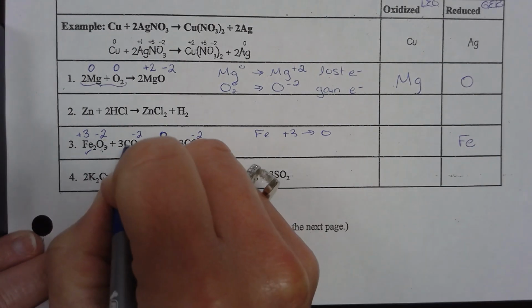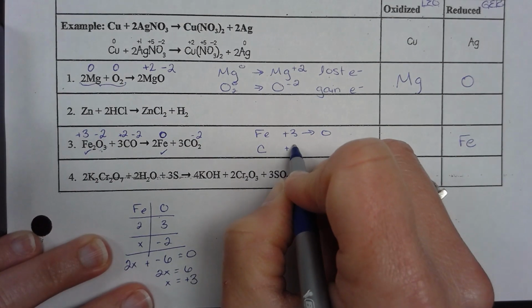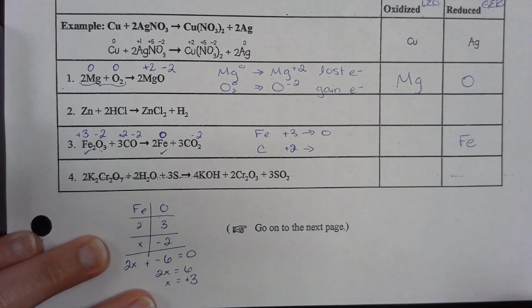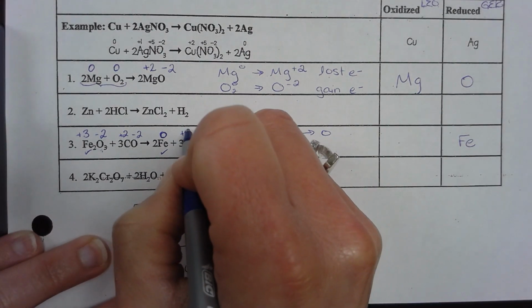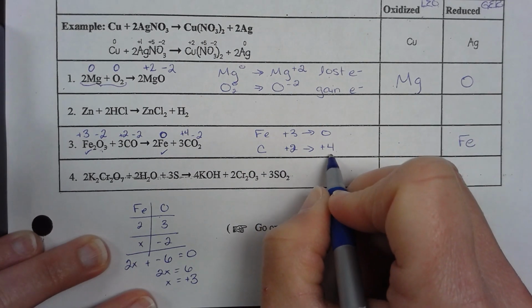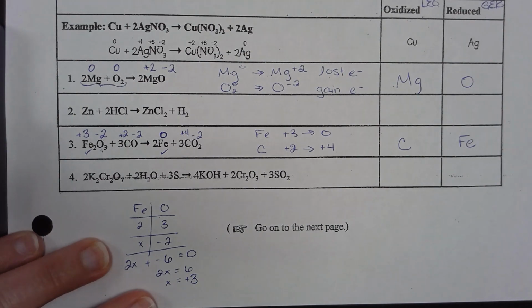Carbon, 1 to 1, is going to be a +2. It goes from a +2, and then it changes. What does it change to? It actually changes to a +4. And it got more positive, so it lost electrons, so carbon goes here. Keep working through the sheet and we will go through it later.